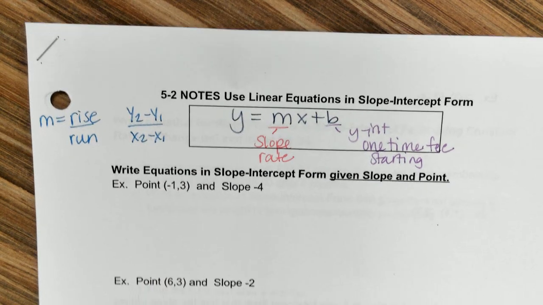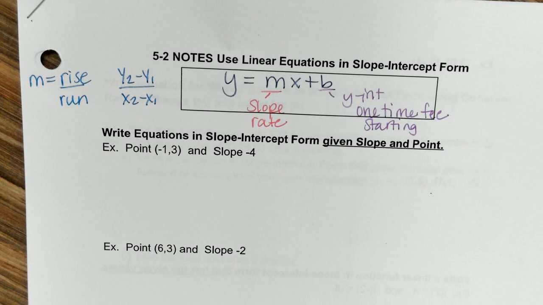Okay. So on Friday, you were asked to write an equation. And anytime you're asked to write an equation, you need two pieces of information. What do you need? An m and a b. What they're going to give you might be different every time. They might give you a graph. They might give you a word problem. They might give you two coordinates.